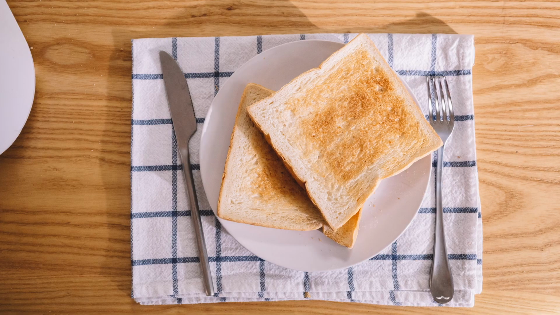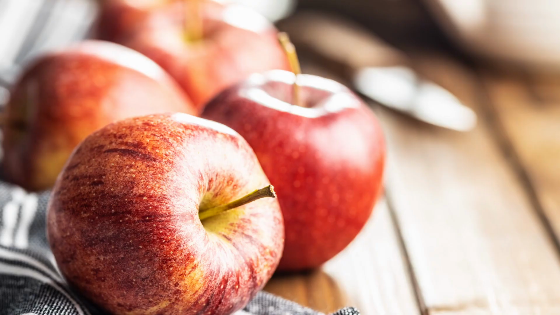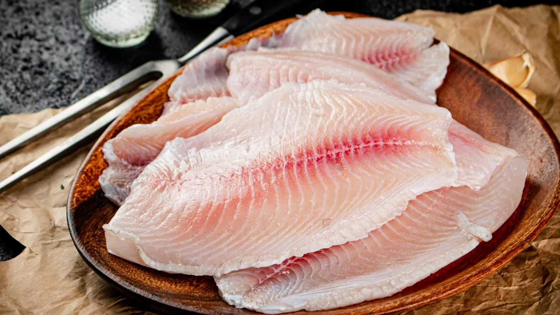So as a beginning thing, you can just write the food down that you ate as you go through the day. Toast, apple, fish, whatever it was, just as a simple way to get started. So you might want to try that to start, and then as we go through the video, I'll give you more advanced methods for counting calories.